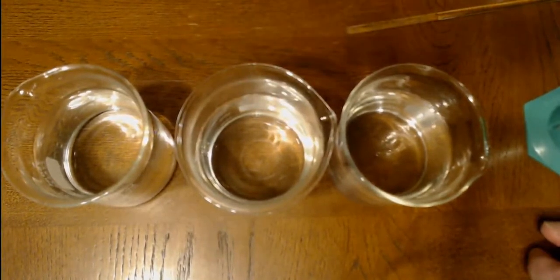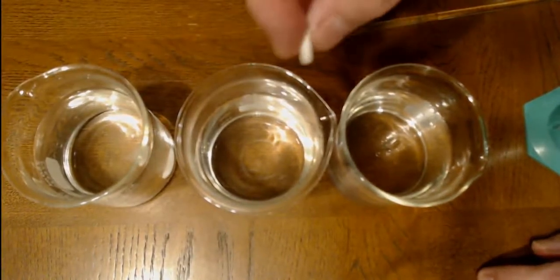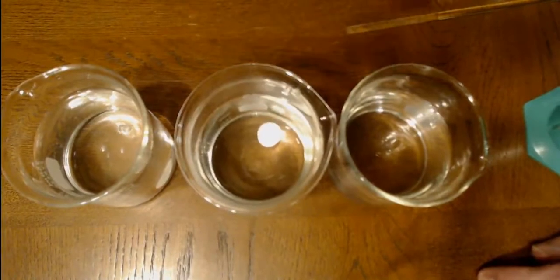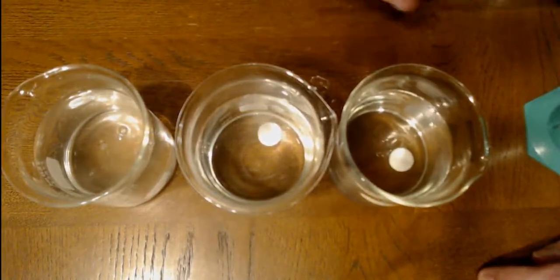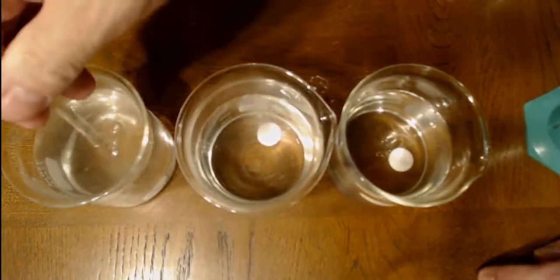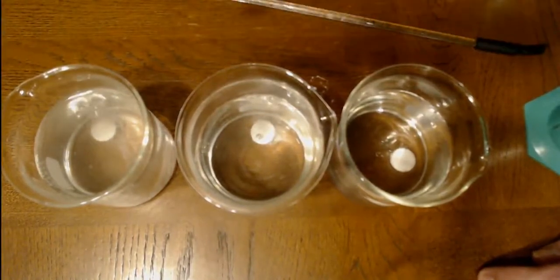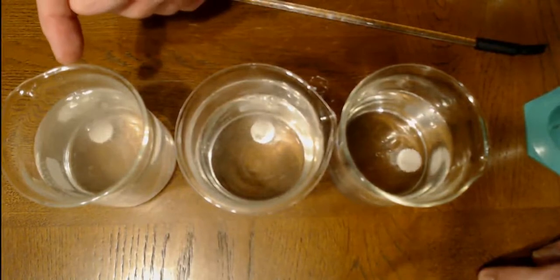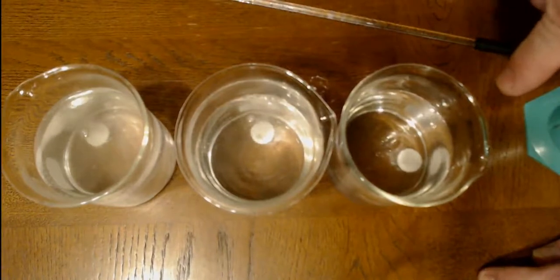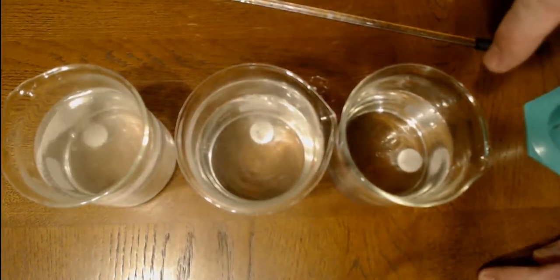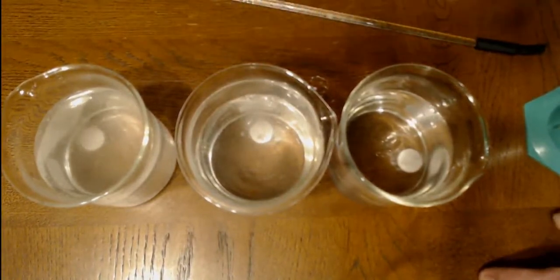Now if we drop our tablets in, this one should bubble like the last one. There it goes, this one, and this one. Oops, missed entirely. There we go. Okay, so now if we move this one where we can see it, we see that this one's bubbling like before, going pretty crazy. This one isn't bubbling as much. And then this one, you can barely see it bubbling. It is bubbling a little bit. So the higher concentration is bubbling faster than the medium, which is faster than the low.